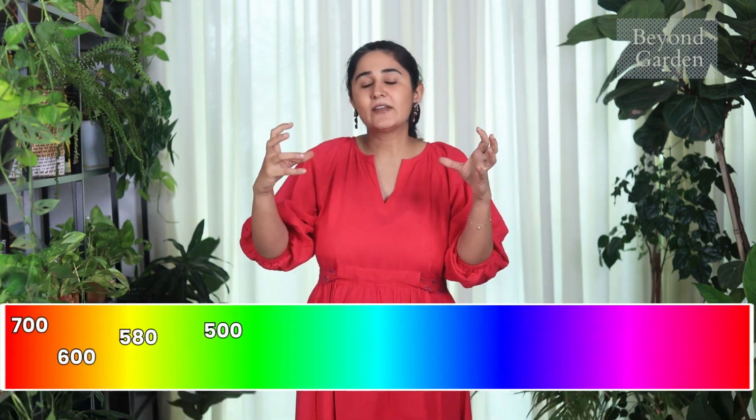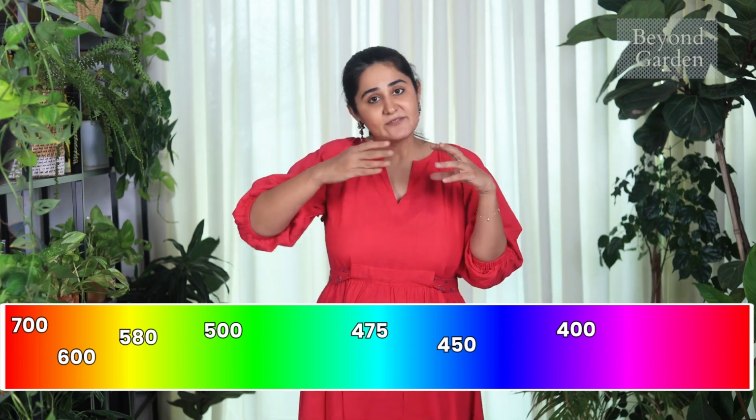Each color corresponds to a wavelength, and because of that you see a certain color. Let's say at 500 nanometer, at 700 nanometer. So as the wavelength changes, the color also changes. But you don't need to worry about it, and I'm not going to go in great depth for that because that's not really relevant here.